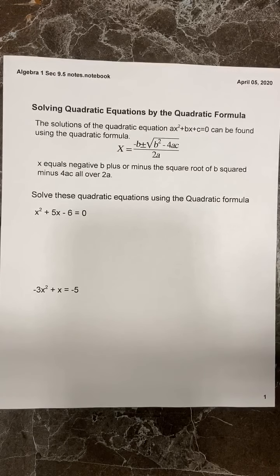All right, so in section 9.4, we learned how to solve a quadratic equation using a graph. And there are actually several different ways that we can solve a quadratic equation. The next one we're going to learn today is something called the quadratic formula.